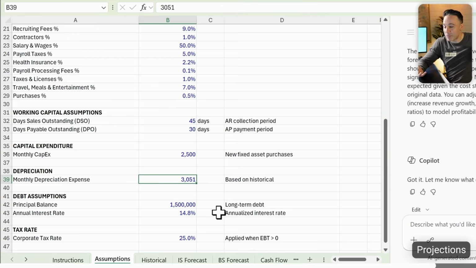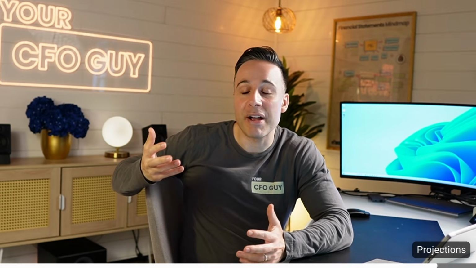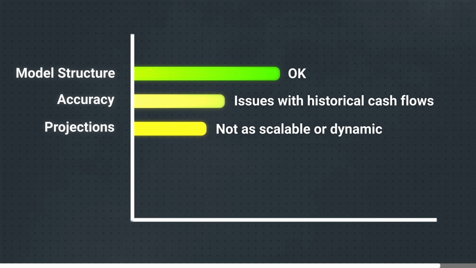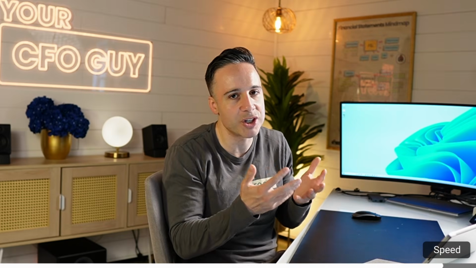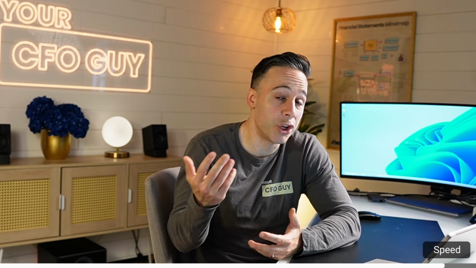My depreciation expense is really an output from my fixed assets. So if I add a lot of fixed assets, my depreciation shouldn't really stay the same. Now, in terms of speed, it's impressive how much it did if you're comparing it to a human building all this.